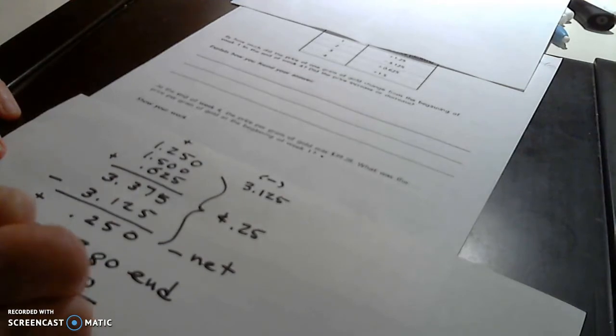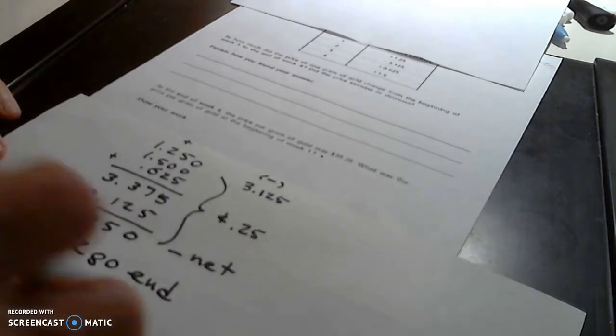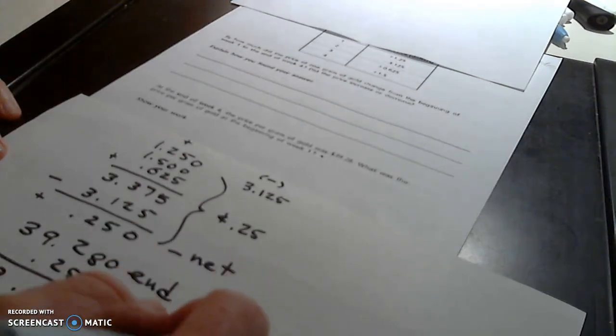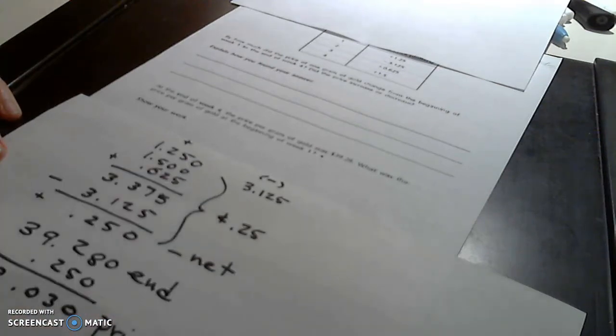So I'm subtracting 0.25 from 39.28. At the beginning of the week, the price for 1 ounce of gold is just $39.03, which was very cheap. This must have been written a very long time ago, but that's my final answer.